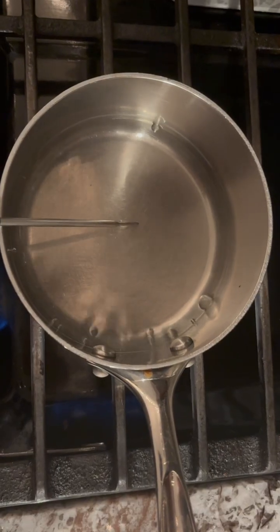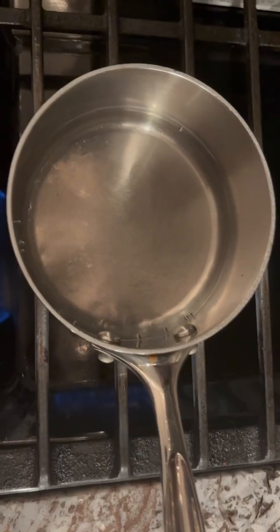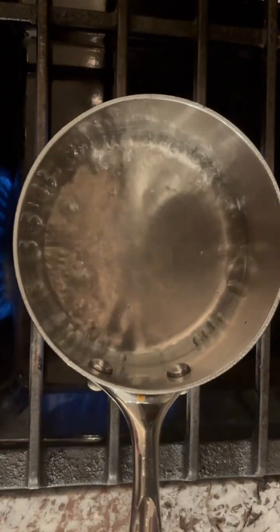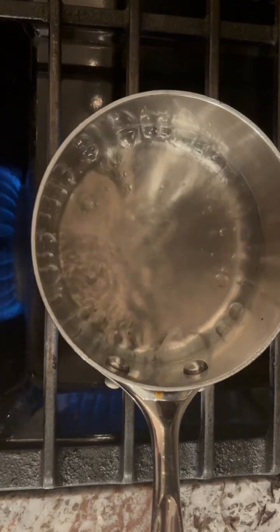Each trial used the same pot, the same burner setting, and the same amount of water. As the water heated up, we measured the temperature every 30 seconds. We expected that adding more chips would make the water boil faster.